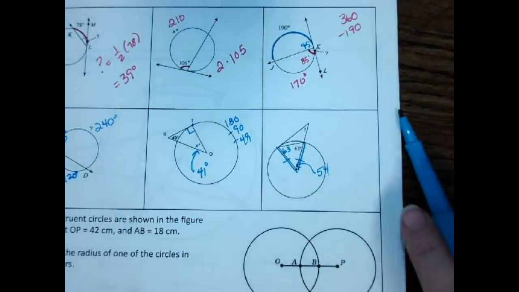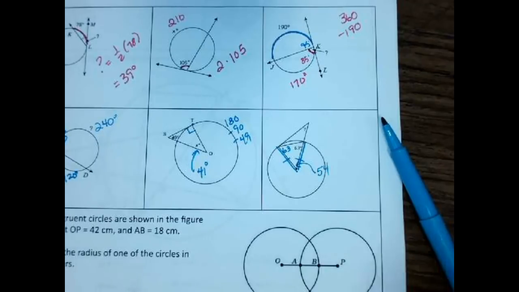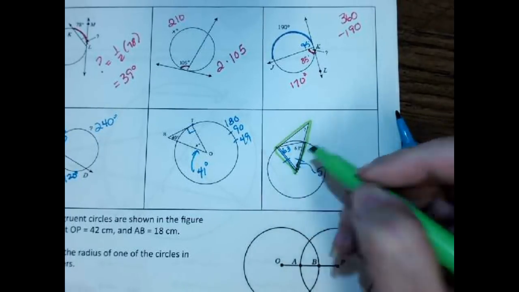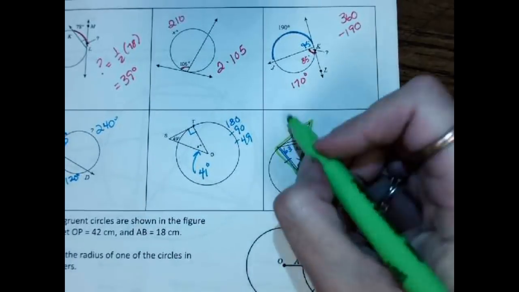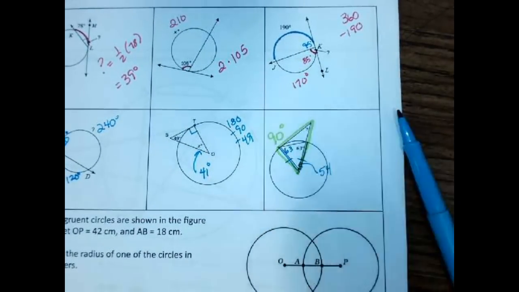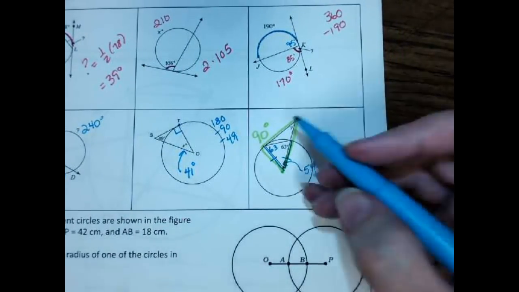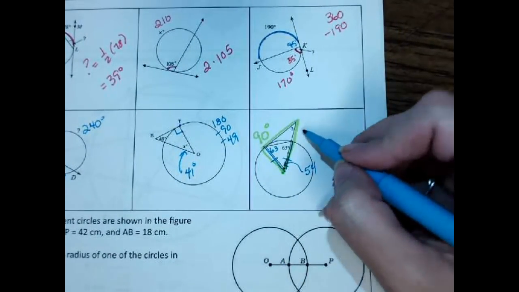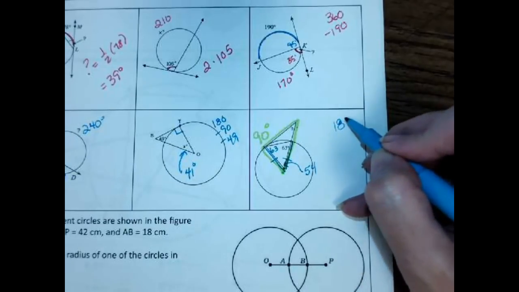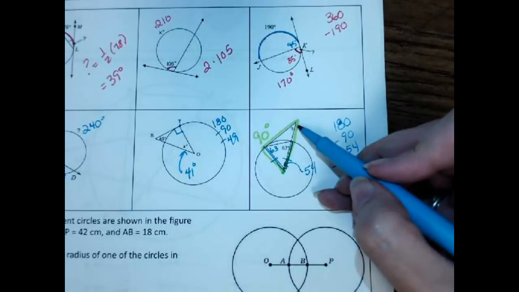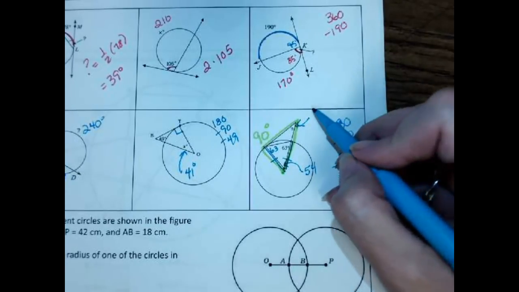Well, if I know that's 54, now I'm going to look at the bigger triangle. If I look at the bigger one I just marked in green, I know that this corner is 90 degrees, this corner is 54, and now I can take those three adding up to 180 and do 180 minus 90 minus 54 to get that this angle on this side is 36.